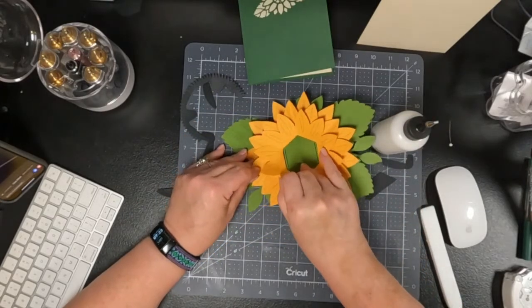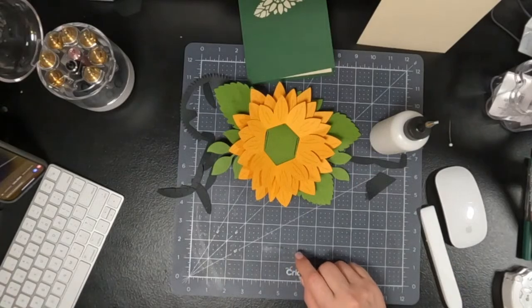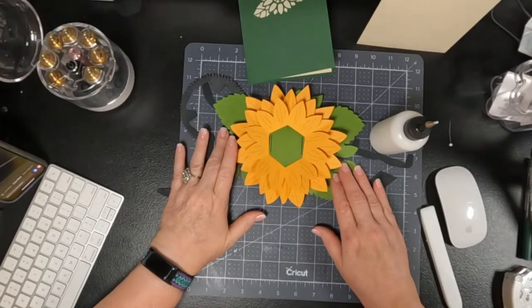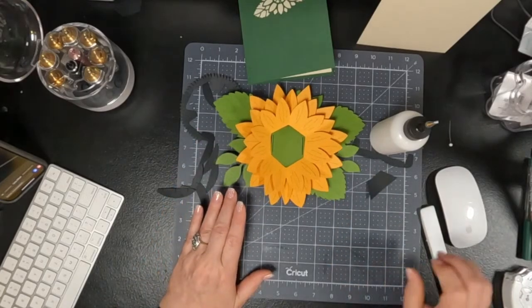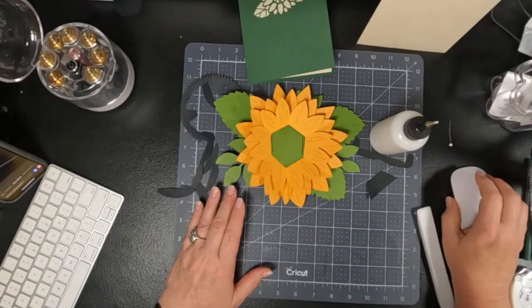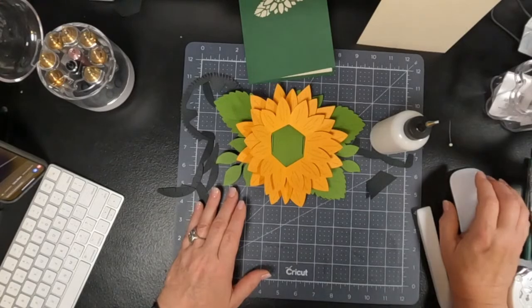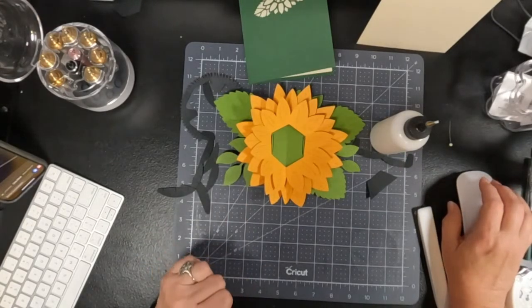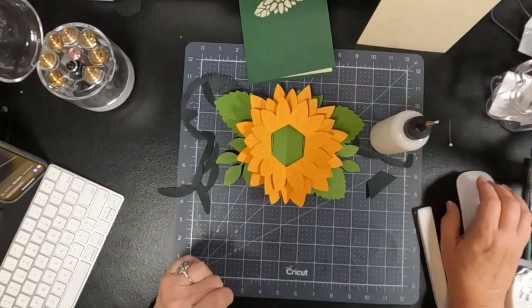So far, so good, right? Everybody with me? Okay, in the next step, it tells us continue to glue the smallest one into the third slot, and then we're going to take the largest curved black piece.